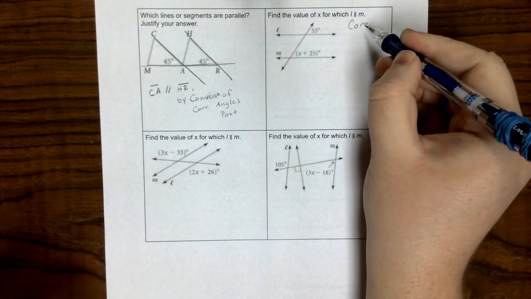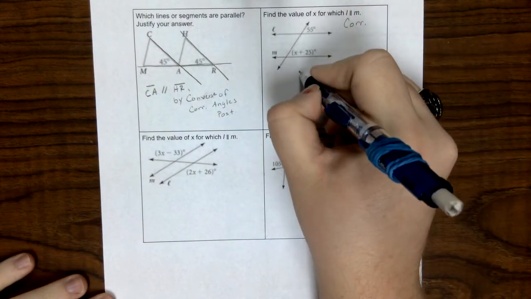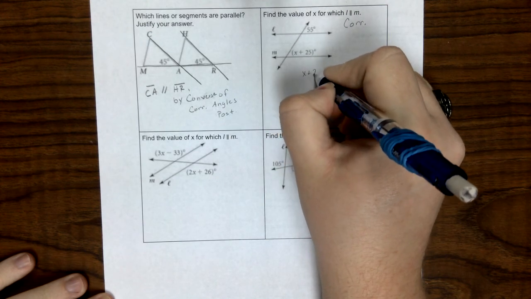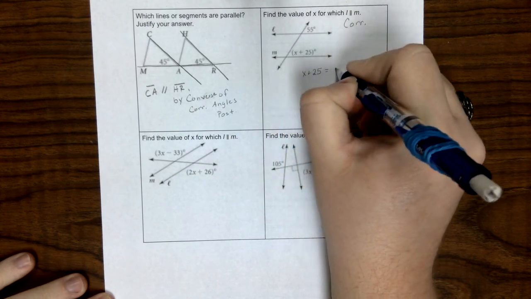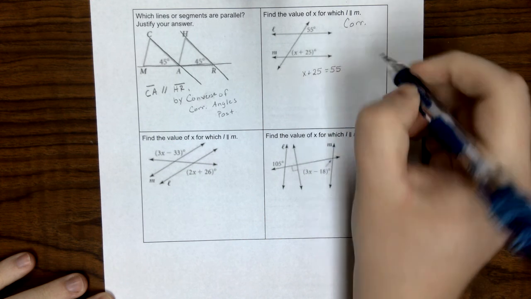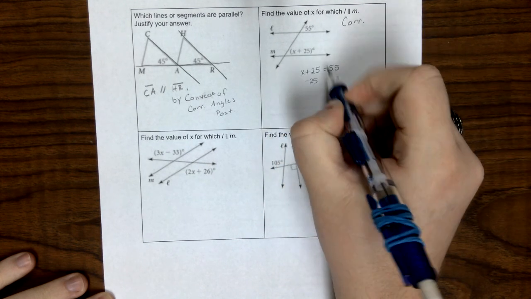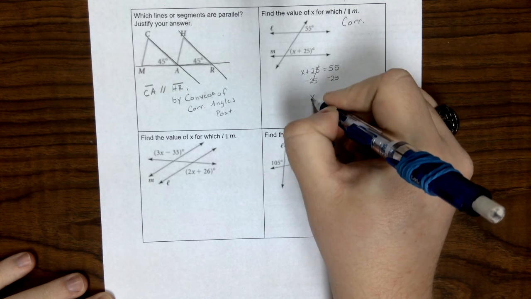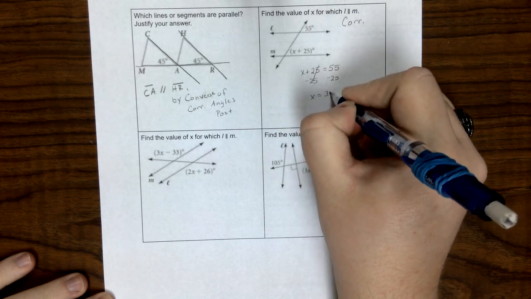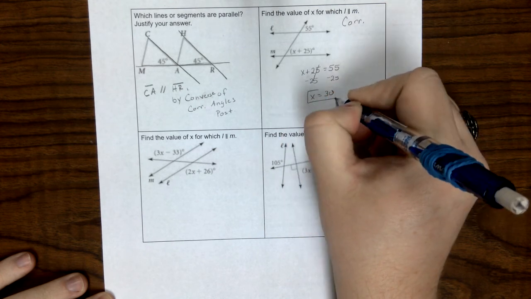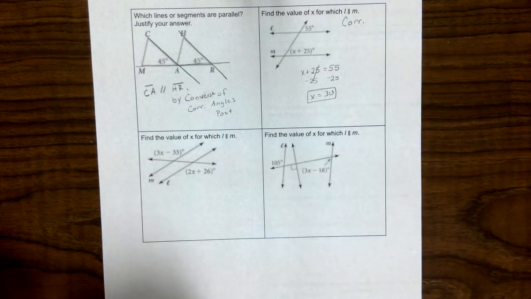They have to be congruent to be parallel. And so we'll just set those equal to each other. And we'll solve. And that's it. That's really all you do.